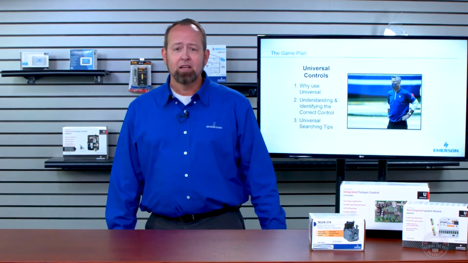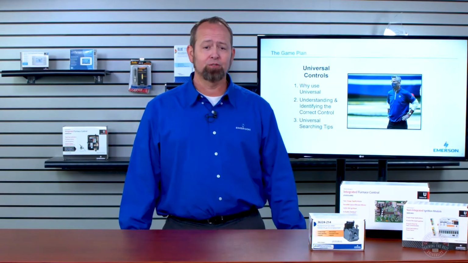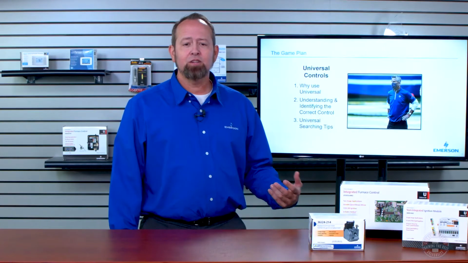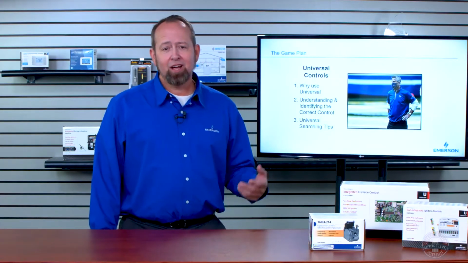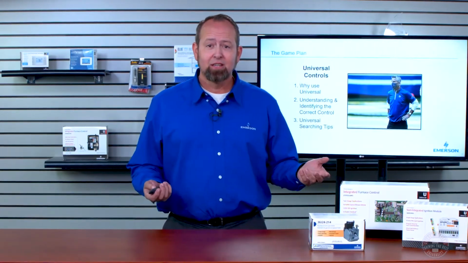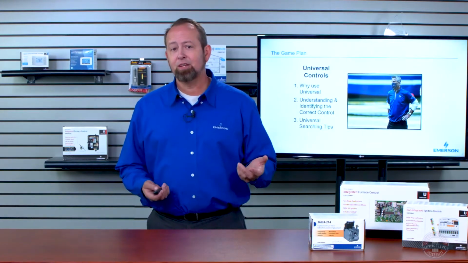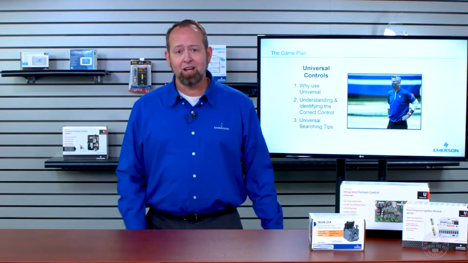Our game plan for this evening is: why use universal, understanding and identifying the correct universal control, and then universal searching tips. If you have a part that you need to see, hey, is there something out there in the universal realm? I'll give you tips on a couple different ways, one of them with your phone right out in the field, where you can check your part against what's available and know that you have an exact replacement with you at the time.